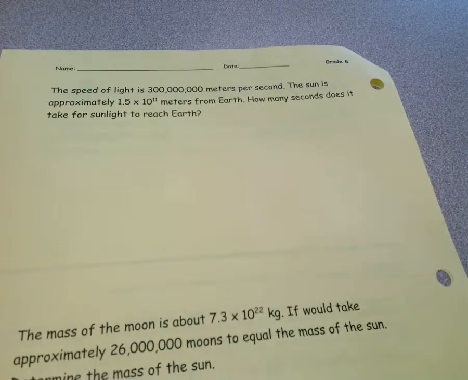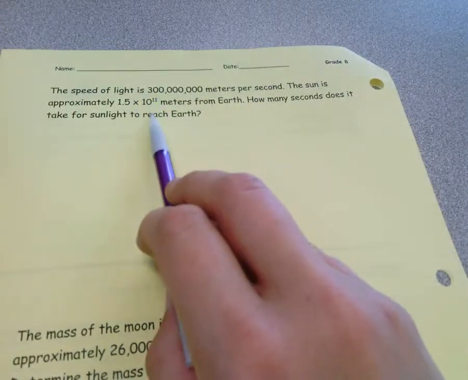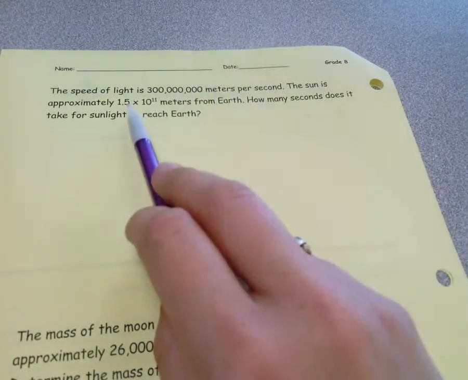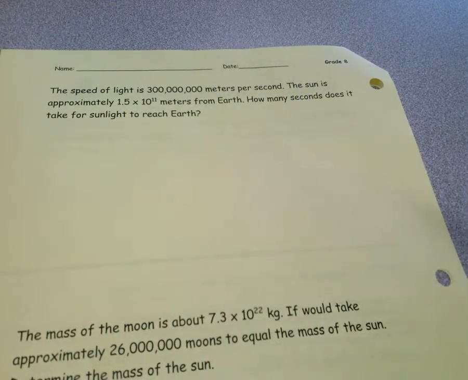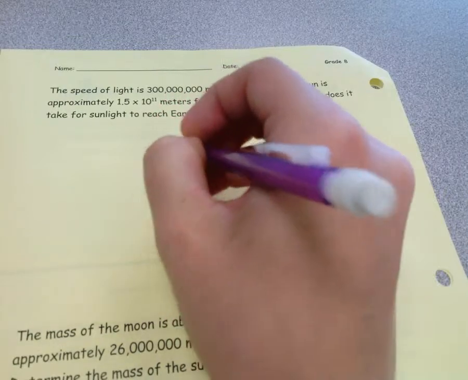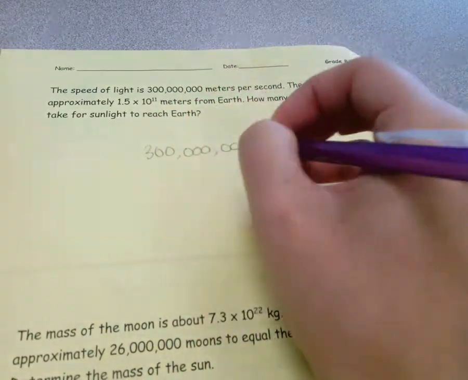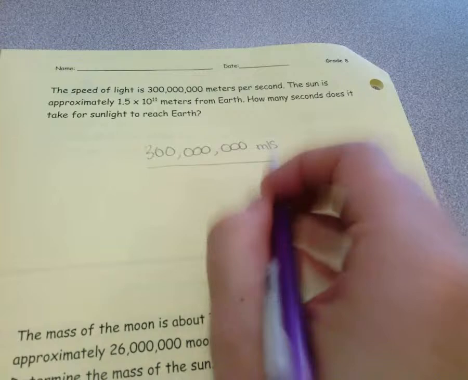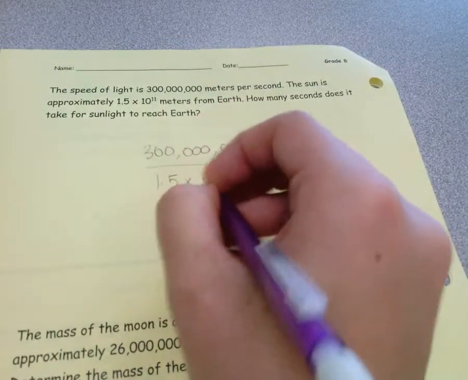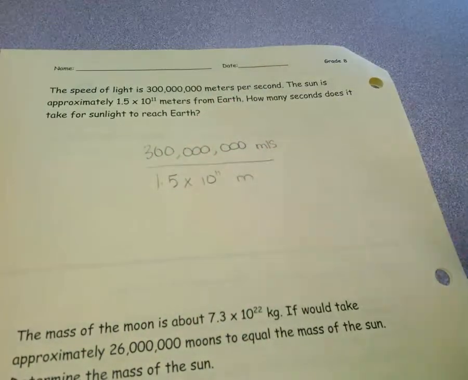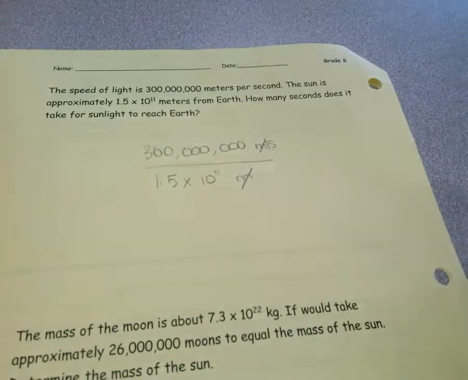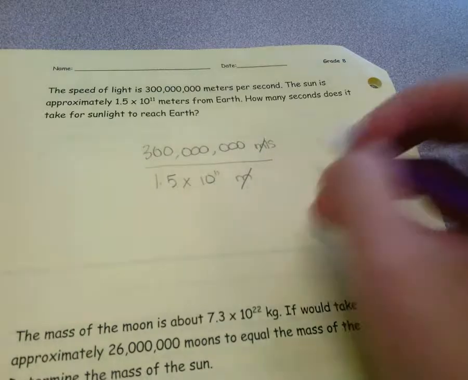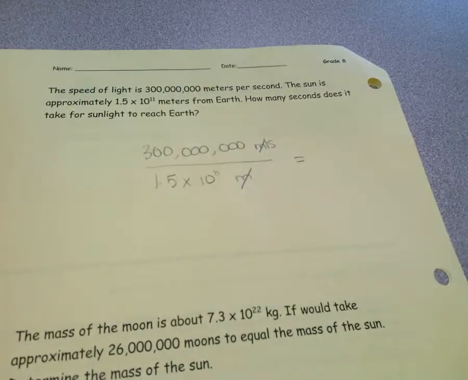Well, here we have the speed of light in meters per second, and we have this many meters. We want to figure out how many seconds it takes. So if I have 300 million meters per second, and I divide that by my 1.5 times 10 to the 11th meters, well, meters divided by meters is going to cancel out and give me my seconds, which is why I know that I have to divide them. So when I divide them, I will get my final answer, which will tell me how many seconds it takes for sunlight to reach Earth.